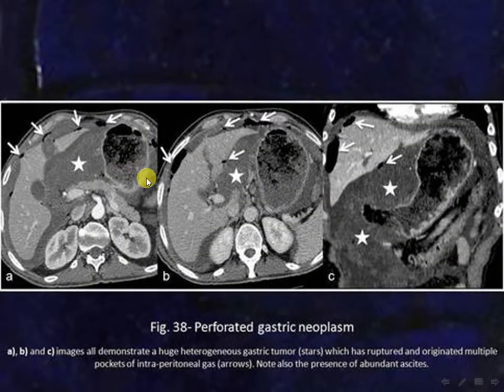Again, you can see here there is evidence of free air, intraperitoneal air here and there, and you can see there is evidence of fluid collection with perforation of the duodenum, a perforated gastric neoplasm. Sorry, this is the thick tumor in the stomach with a perforated malignant ulcer, let's say. Okay.